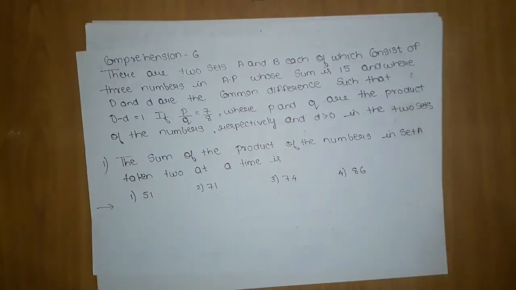So we have done 5 comprehensions and we were on the 6th comprehension. The 6th comprehension says as follows.